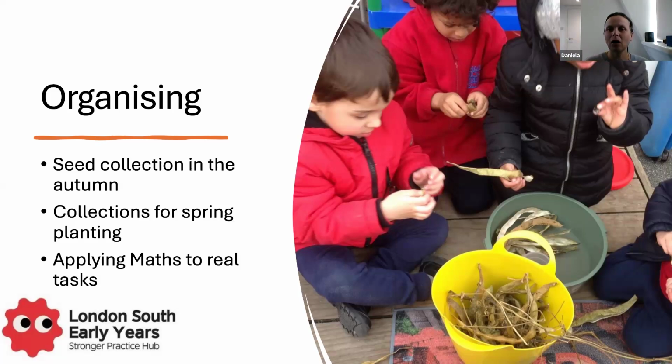That idea of applying maths to real tasks is something that we need to consider to make sure that children are realizing maths is used daily. It's really useful. It helps us organize things and be precise. And in a shop, you need to have the right amount of seeds in the packet that you're selling. Otherwise, the customer is going to be quite angry.